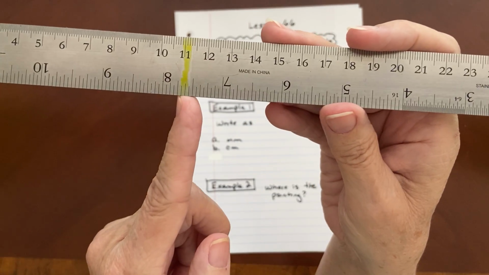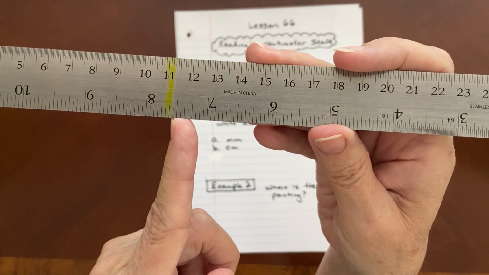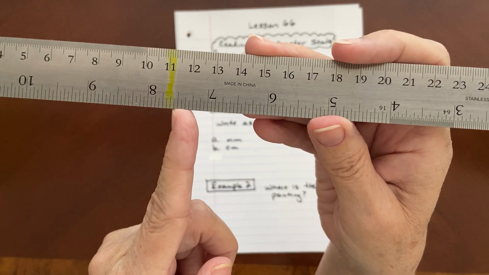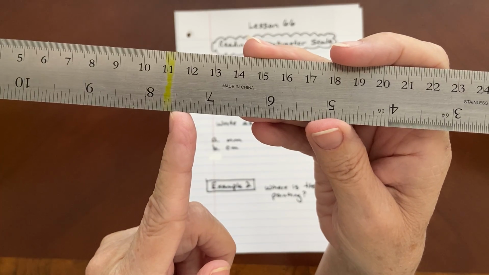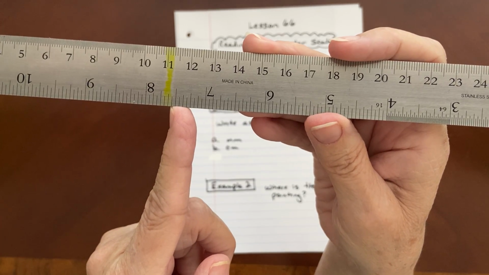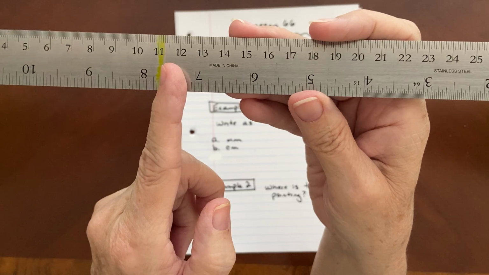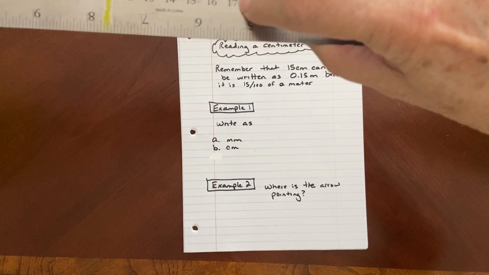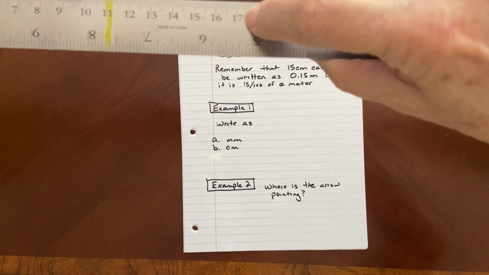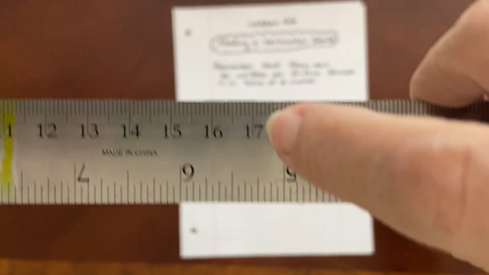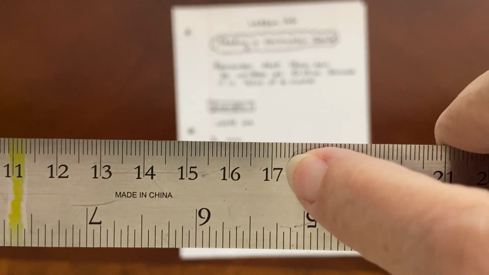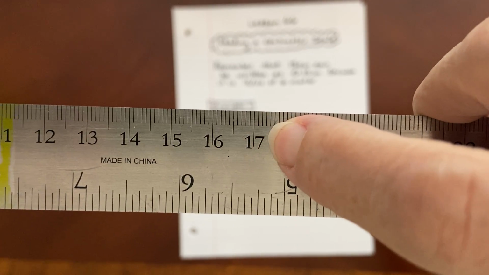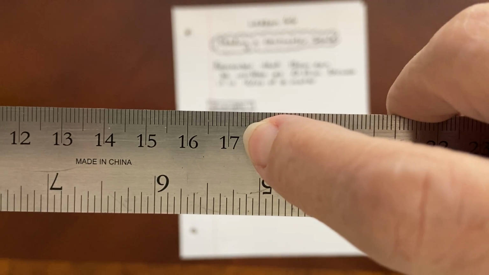So if I measured this, I have 11 centimeters, but I also have 110 millimeters. I just add a 0 on the end. If I measured up to here, do you see that 17? That's 17 centimeters. But I would also have 170 millimeters because there's 10 millimeters in each centimeter.